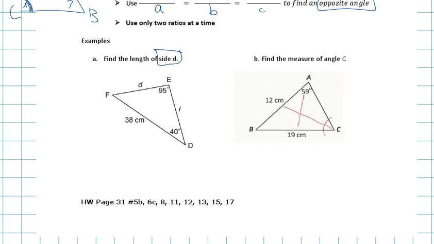Right? Tell me, what do I know? Angle E, angle D, side E. So I know side E and angle E. I know angle D and I'm looking for side D. You always have to have an angle and its opposite side. If you don't have that, you can't use sine. Okay? And in this case, I do have an angle and its opposite side, right?